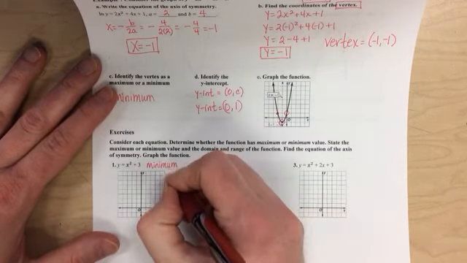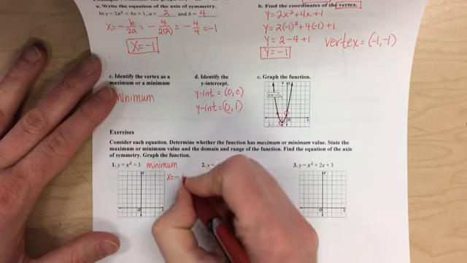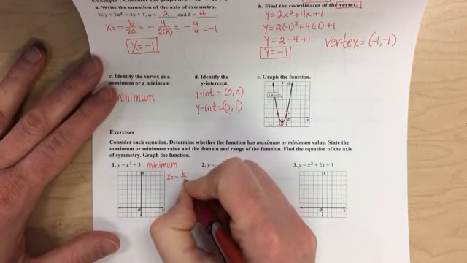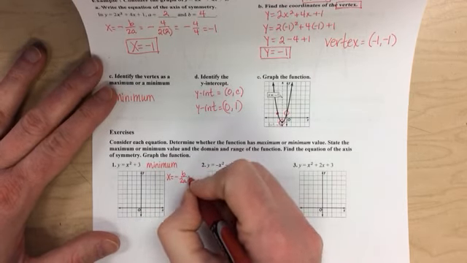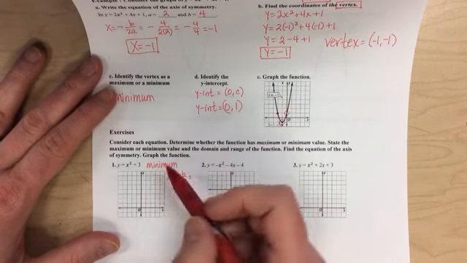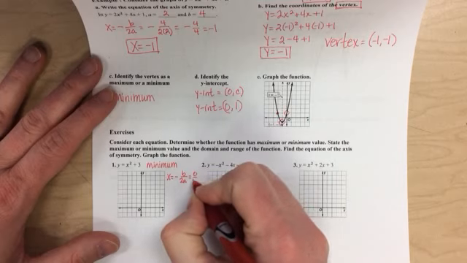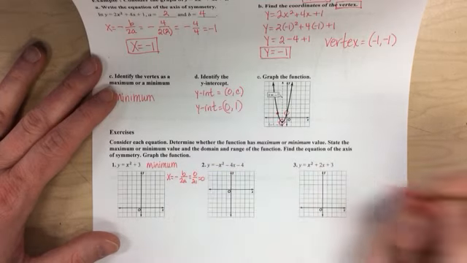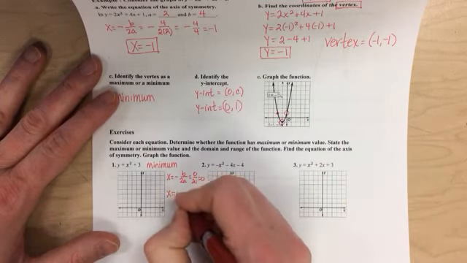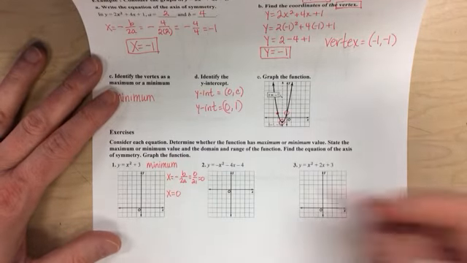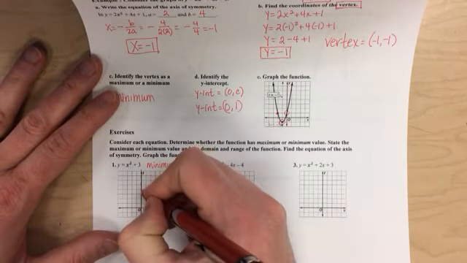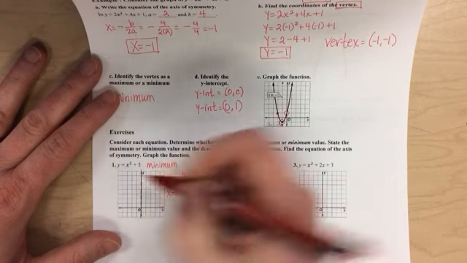So we're going to do x equals the negative of b over 2a, which equals, b in this case is 0, 0 over 2 times 1, which equals 0. So my axis of symmetry is x equals 0, which is the y-axis. So here, and I'm going to identify it with a dotted line.